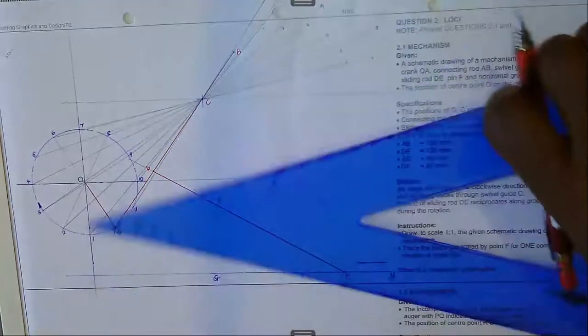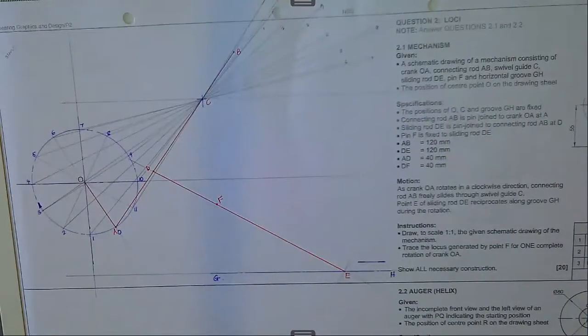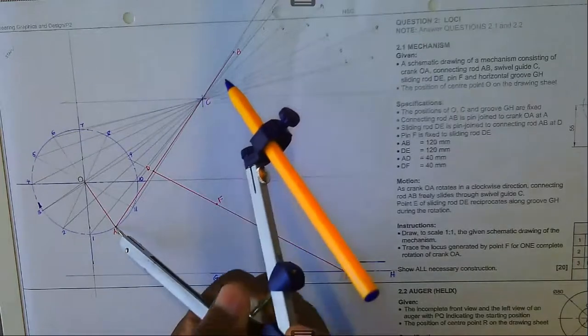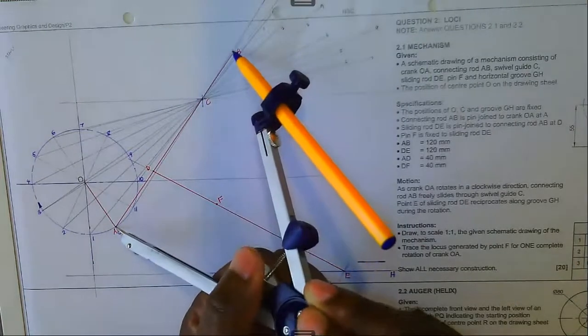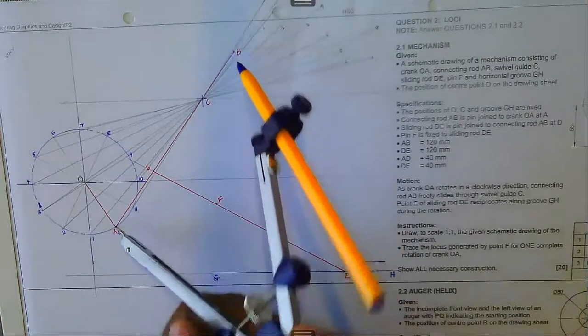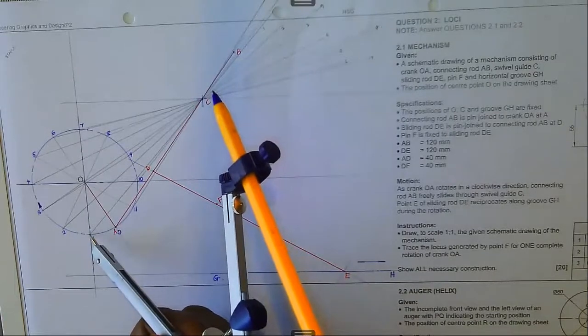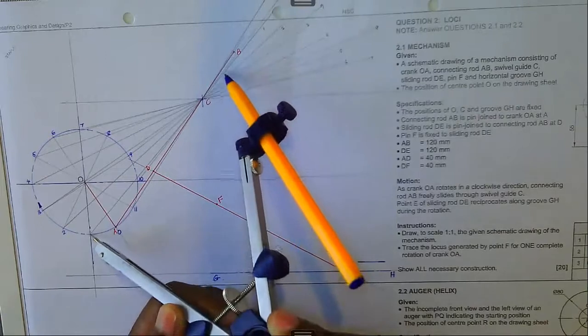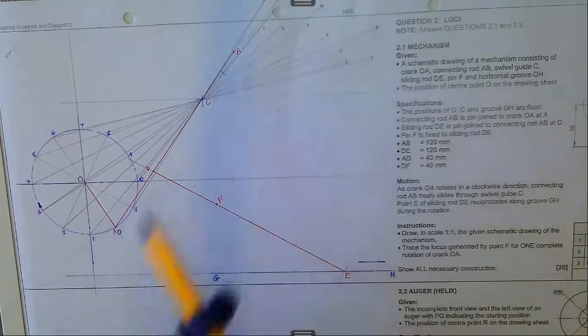Okay. But once you have done that, you now take your compass, right? Open your radius to AB, which is 120. So you take this radius, from here to there, which is 120. Then you go to point number 1, and you also cut line number 1 like that.